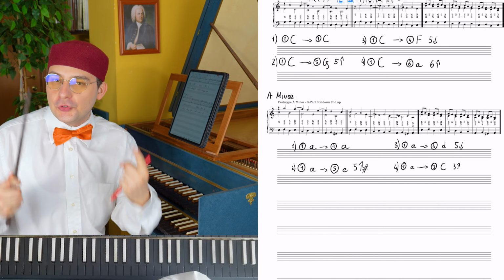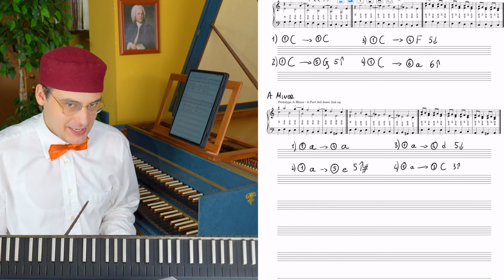What kind of sequences to use when you improvise a fugue? Let's discover it in this video.